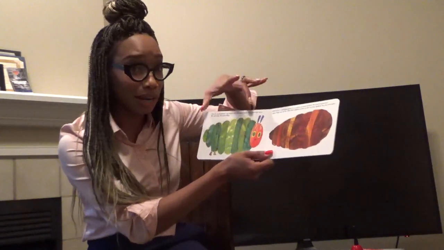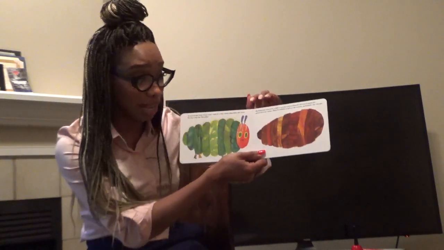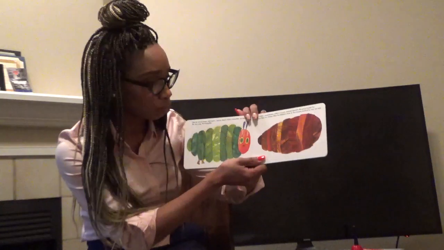And as you can see right here, boys and girls, he looks pretty big, right? He looks full, like he's had a whole lot to eat, right?